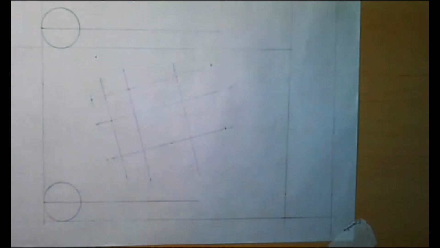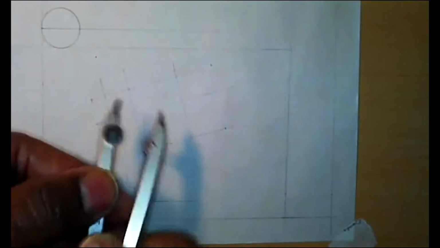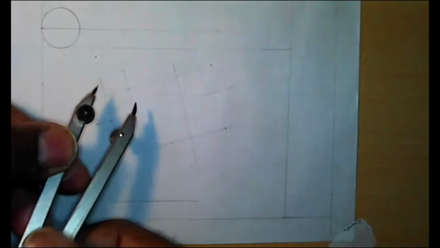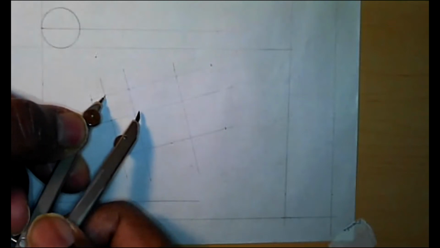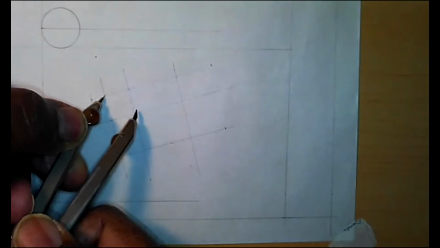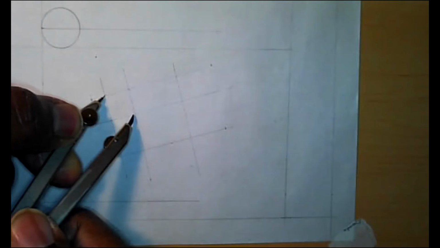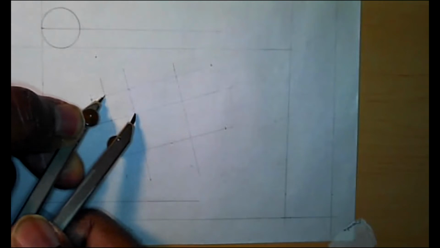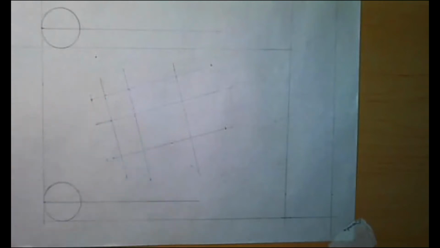So now here's what you're going to do. You're going to set your compass distance from A to E. A to E. So I'm going to come over here and set my compass distance from A to E. Good.